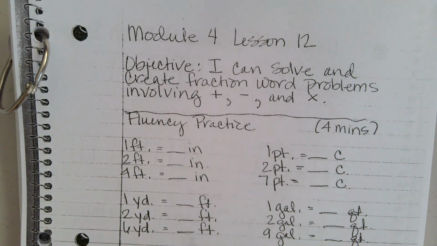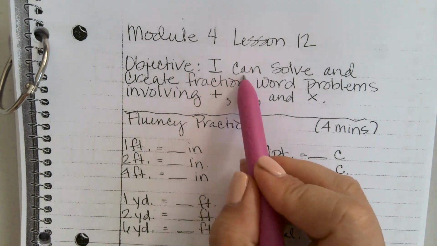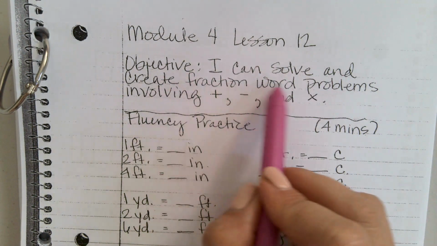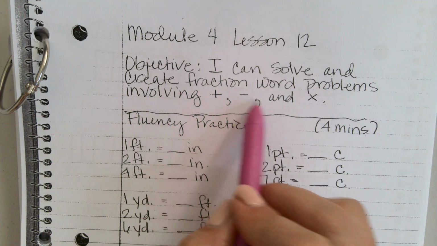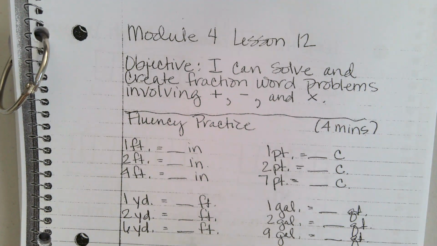Read the objective while I read it out loud. I can solve and create fraction word problems involving addition, subtraction, and multiplication. So this is just a continuation of Lesson 11. The difference is I'm not going to set up all of the problems for you. Instead, we'll talk through the problems.